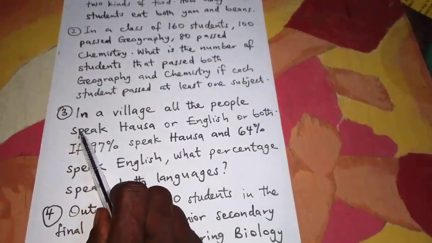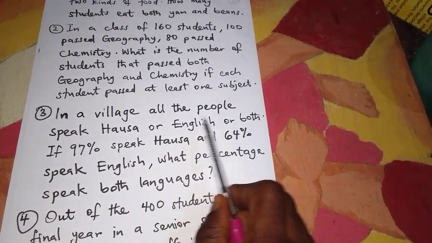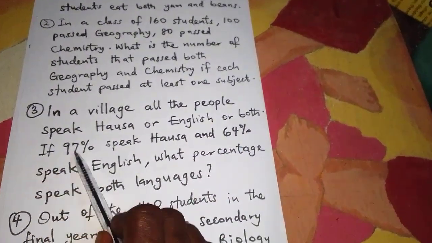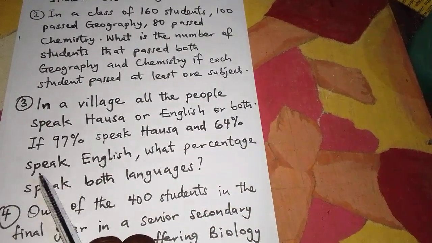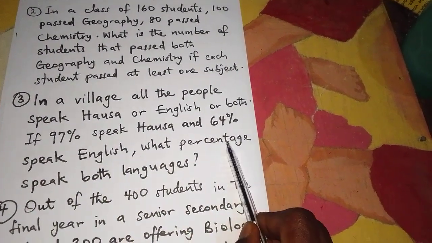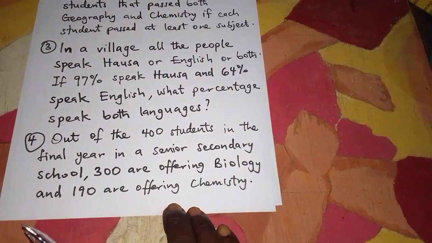Number 3. In a village, all the people speak Hausa or English or both. If 97% speak Hausa and 64% speak English, what percentage speak both languages? Number 4.